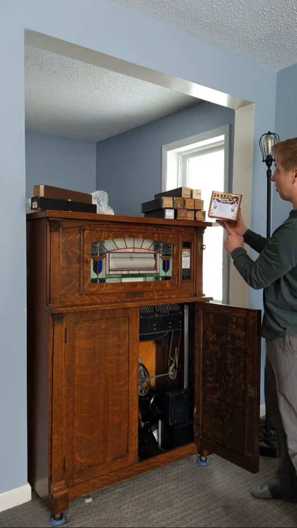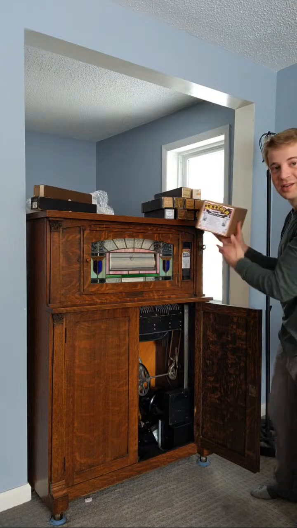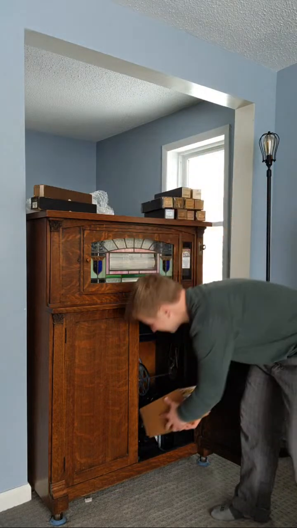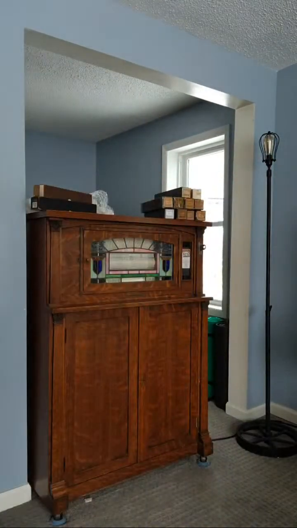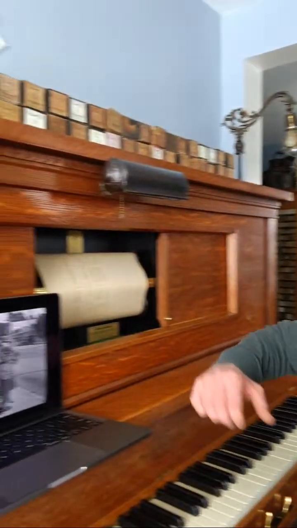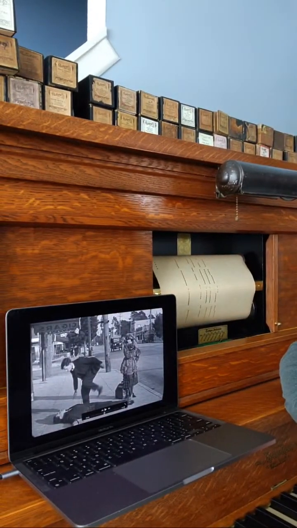Here's some Fotoplayer rolls. So 10 songs. I hope you can see that. 10 songs on each roll. But back to the movie. My needs have been taken care of. Thanks for your patience. So back to this project.